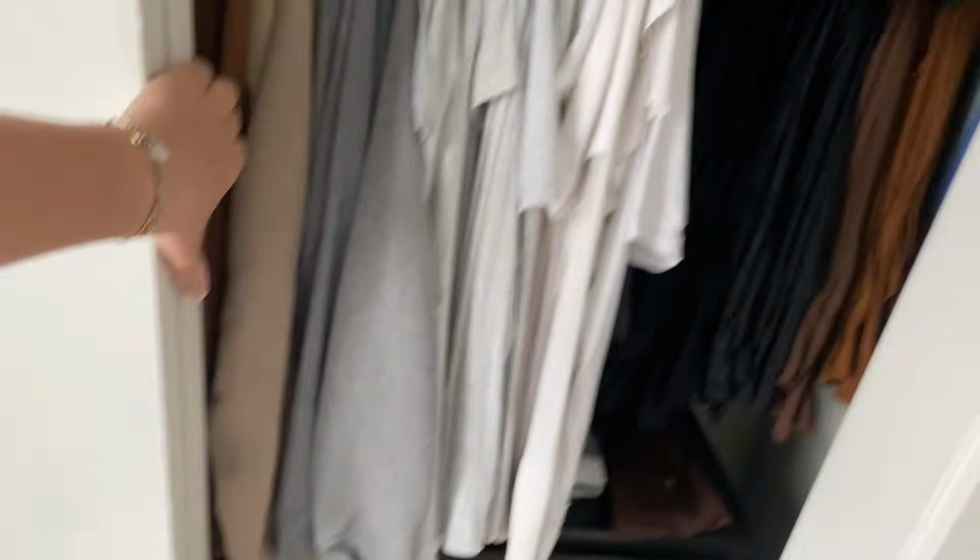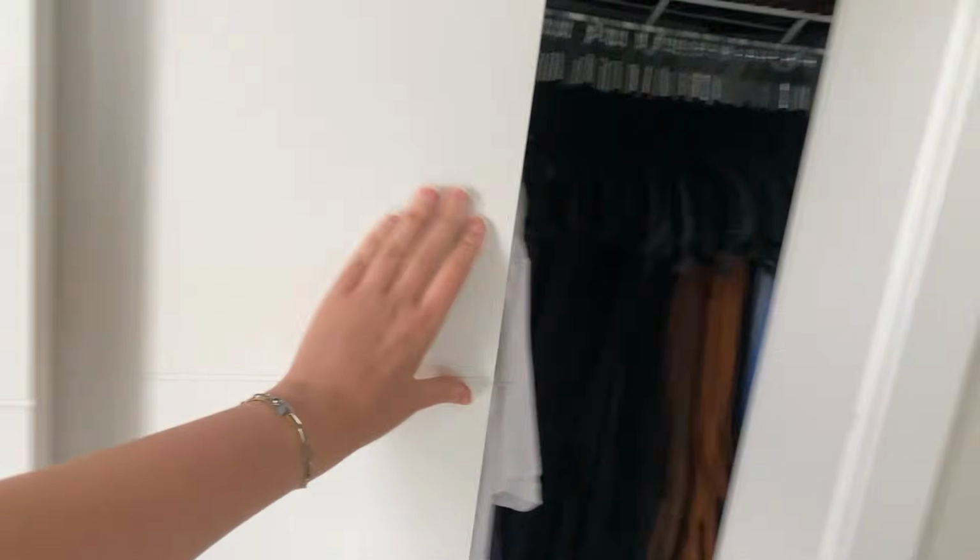You guys should have seen how I used to be before my depression got really bad. Like my home was immaculate. Yeah, so closet's clean. No. Everything has to be clean.